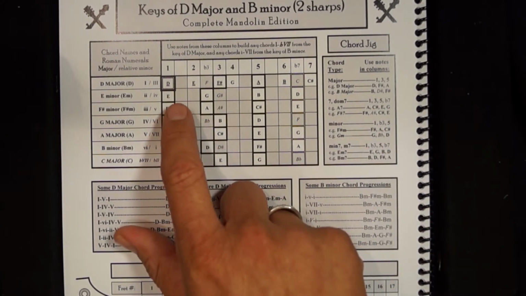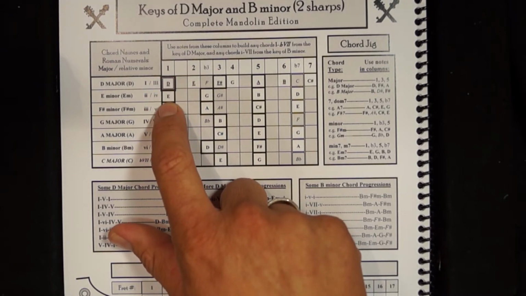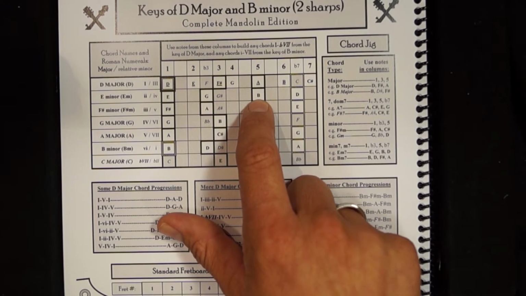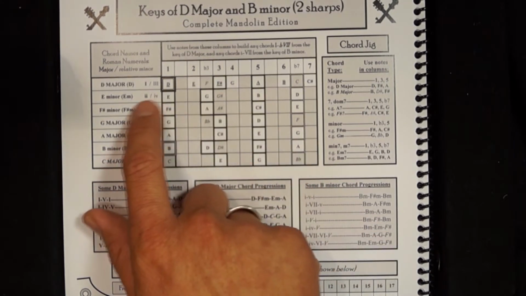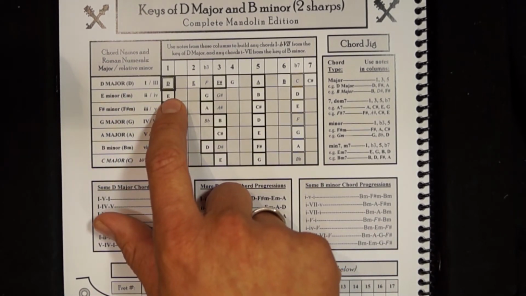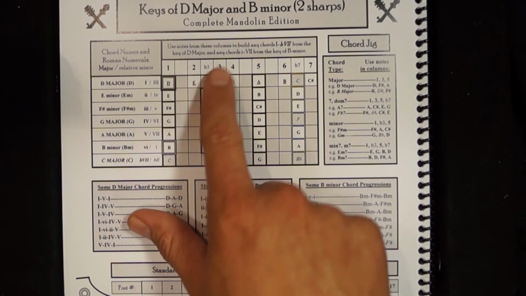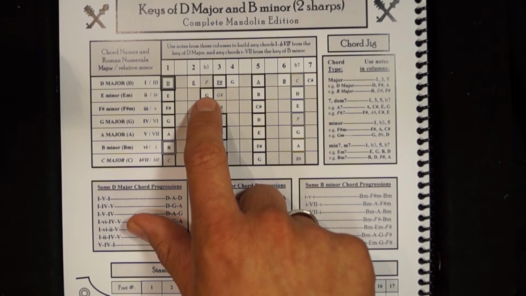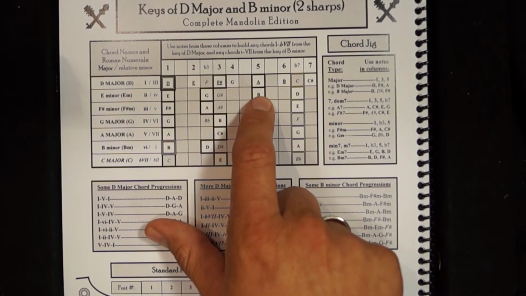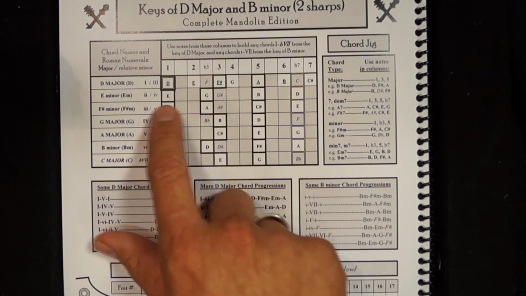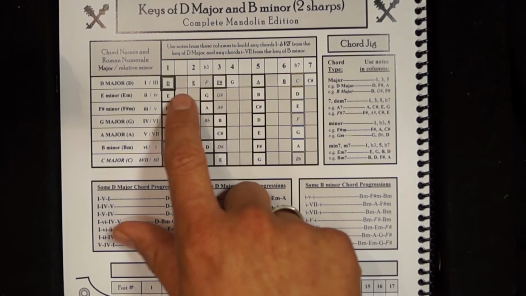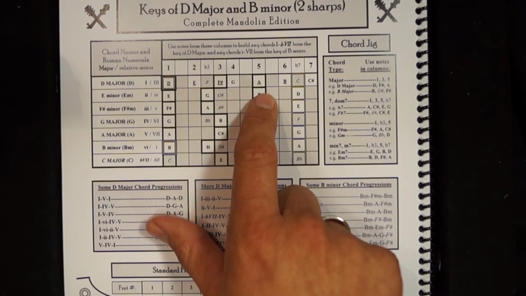So an E major would be made of the notes E, the 3 note is G sharp, the 5 note is B. But an E minor chord, which is in the key of D major, is going to be made of the notes E, and then instead of the 3 note, G sharp, I'm going to go to the flat 3, and that's a G note, and then still use the B note. So E and B stay the same for E major and E minor, but the 3 note changes to a flat 3. So E minor: E, G, and B notes.